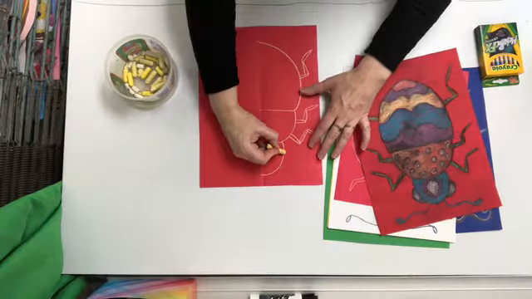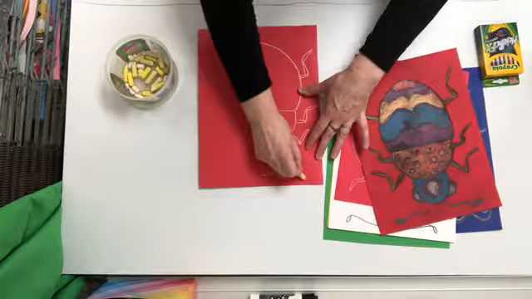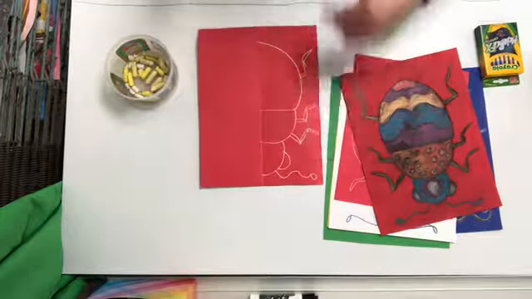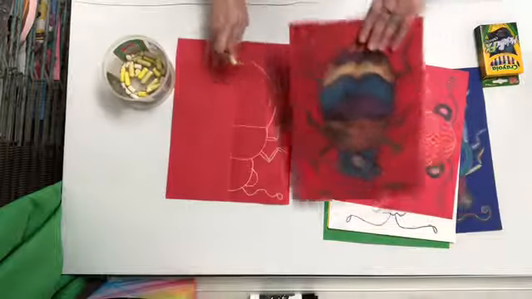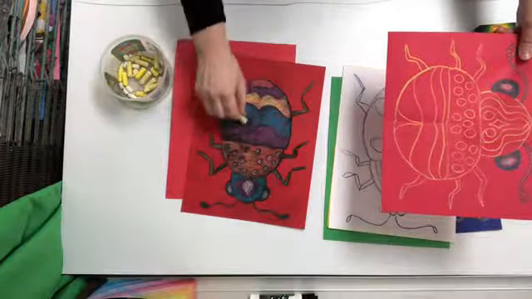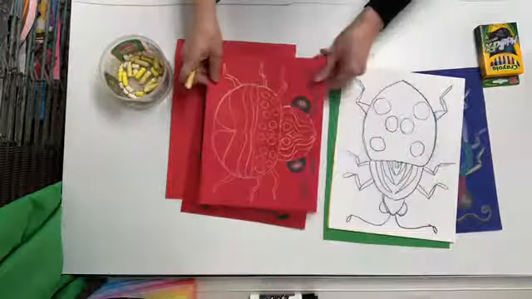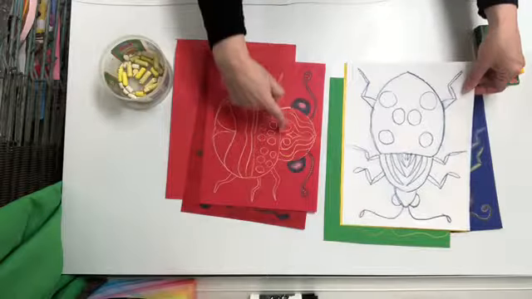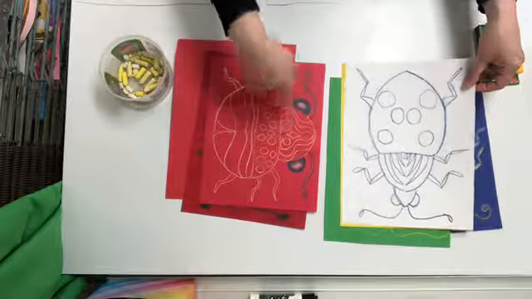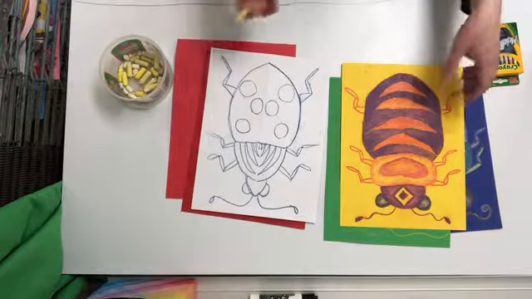Okay, I'm gonna make eyes protruding out from the head, and I'm gonna make some funky, fun antennas. And then the really fun part is to draw the patterns. So you can draw stripes, lines, dots. I don't even know what you would call this design. Some designs are so unique that they don't really have names.